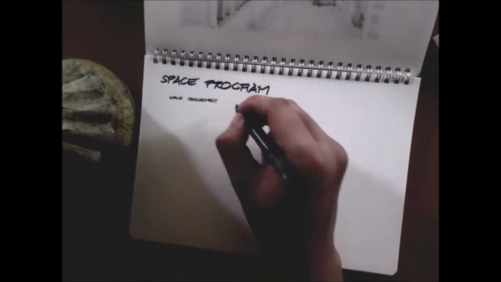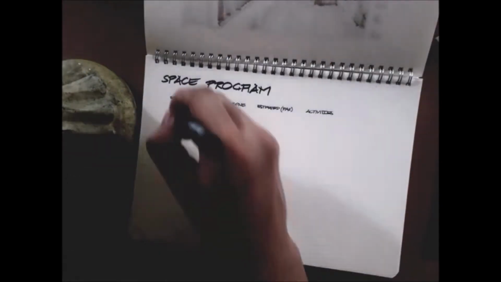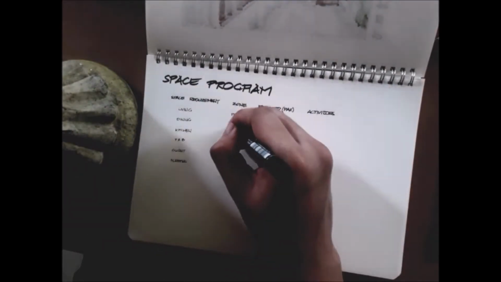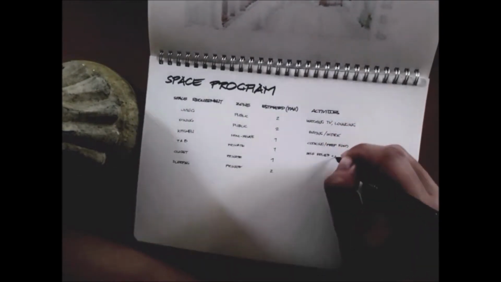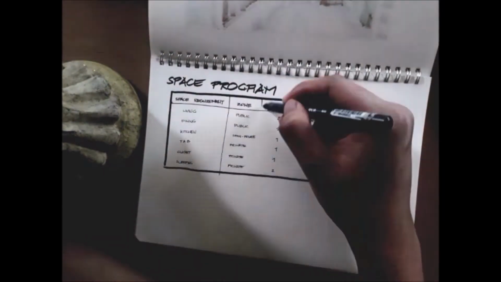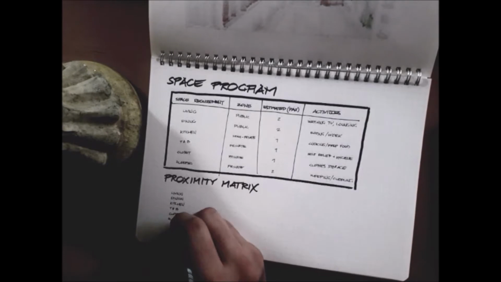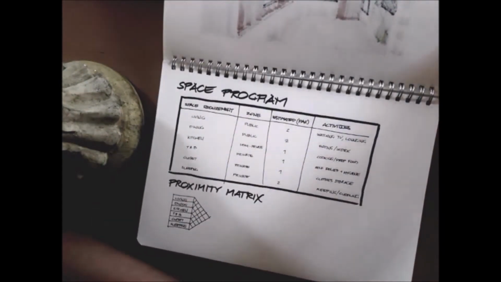Now that we've got our source of inspiration, it's time to do some space programming and diagramming. Programming is basically inputting all the necessary information needed to help you design the space. Such information includes the space requirements, estimated capacity of the space, the zoning, the activities held inside of it, etc.